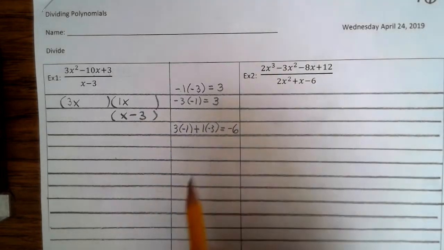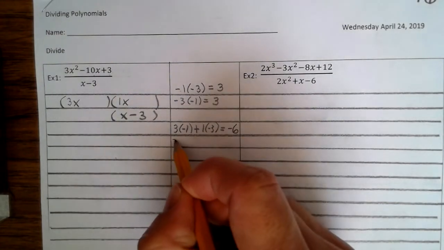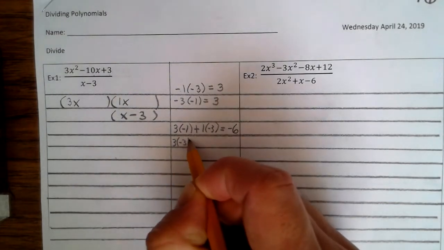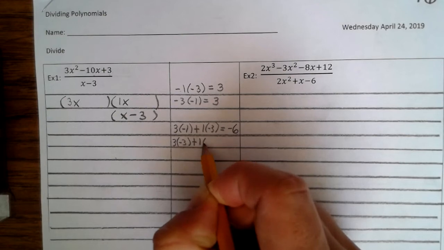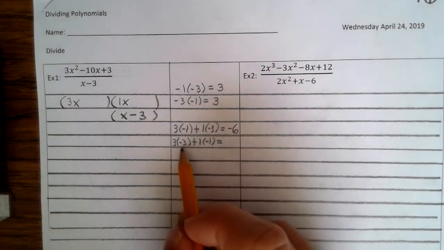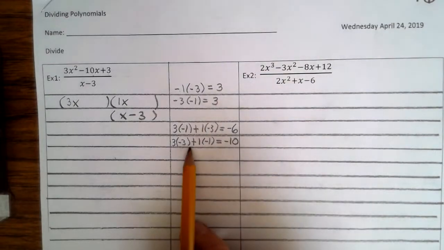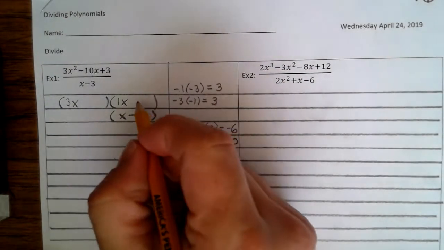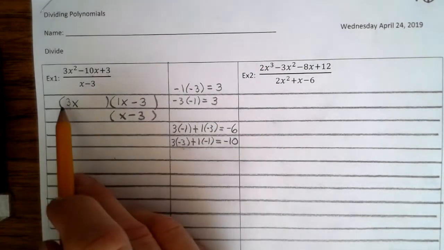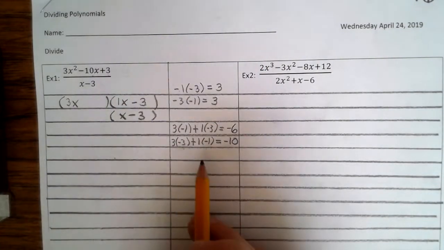Now we'll try 3 times negative 3 plus 1 times negative 1, which in this case is negative 9, negative 1, negative 10. So that combination works. So since we're multiplying 3 times a negative 3, the negative 3 needs to be right here, because that's how you'll multiply 3 times negative 3. And so the negative 1 goes here.